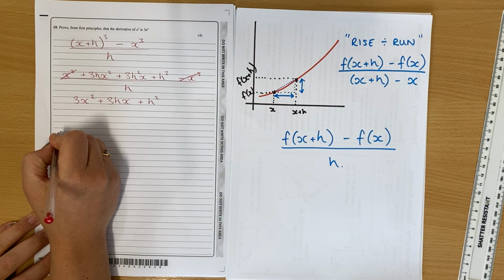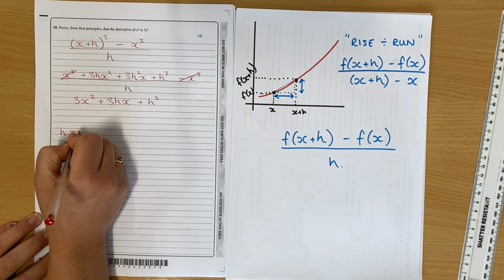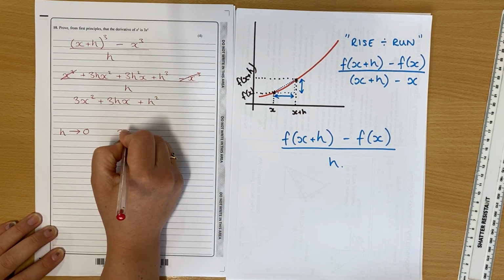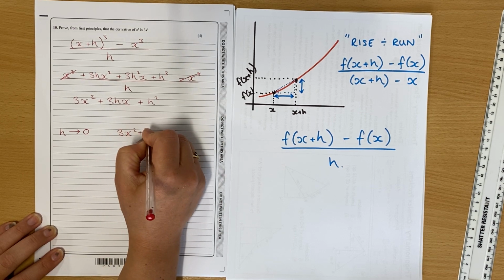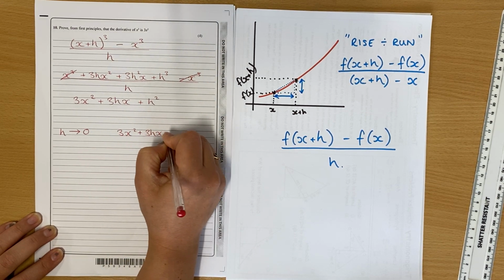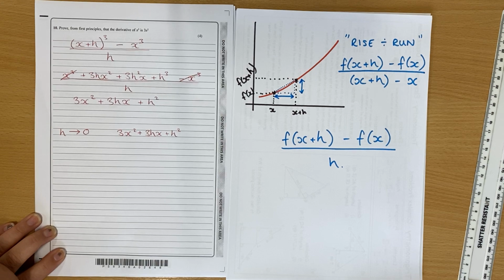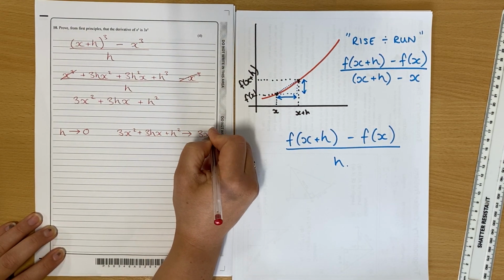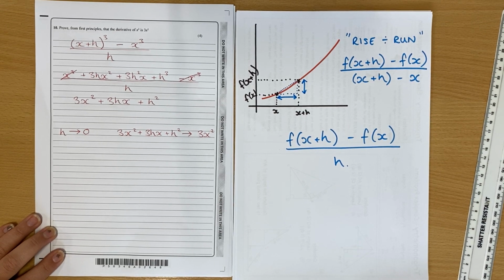So as h tends towards 0, well, that just means h is so small it's getting towards 0, 3x squared plus 3hx plus h squared, well, that's going to tend towards 3x squared. The h's are getting so small, they may as well be 0, so I can just get rid of them. Multiply through by 0.